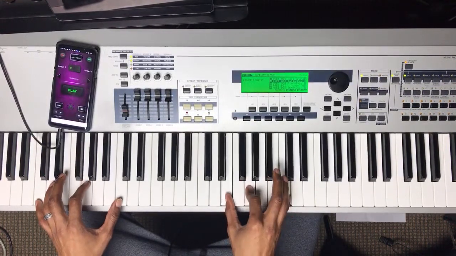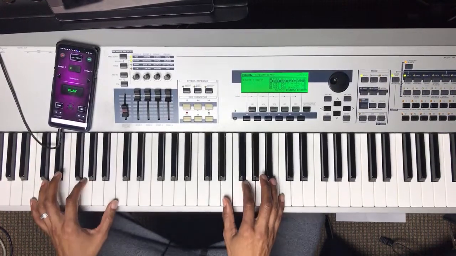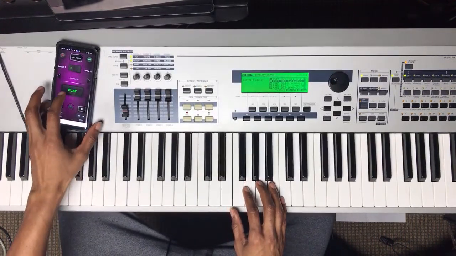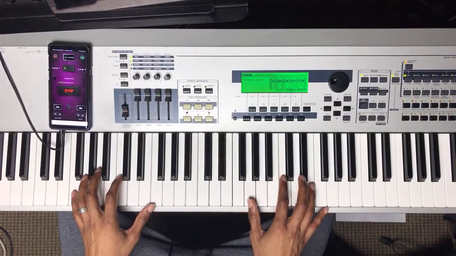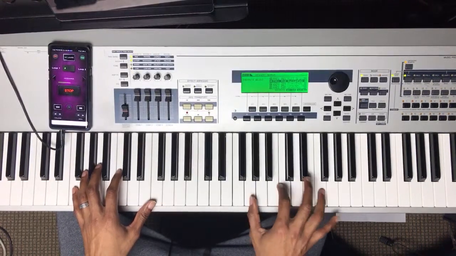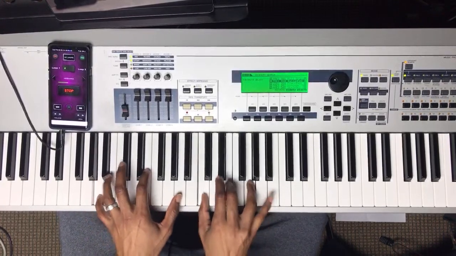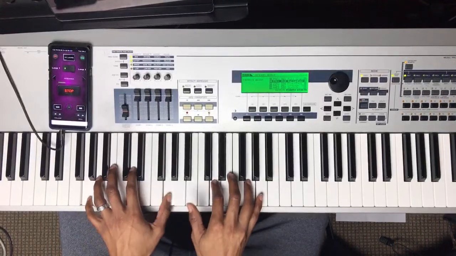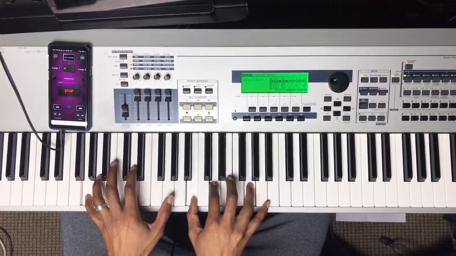So E, G, and C, C's and G's in the left hand, make it real big. Okay. So let's play this second section slowed down just to be sure we got it after the lick. Right here. Scale.